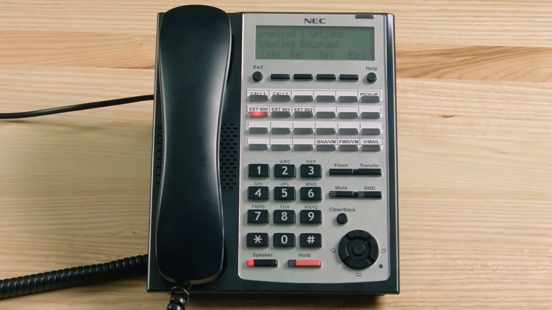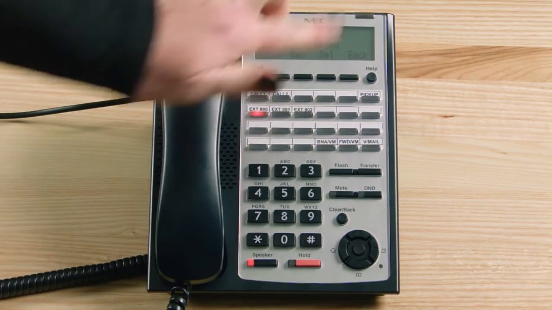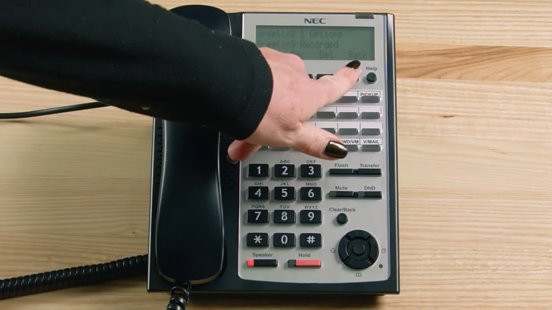Okay, so I've actually recorded a greeting in greeting 1, but if I wanted to re-record one, I would press the soft key corresponding to record, or I could listen to that greeting that I've recorded, or I could delete it. Now let's just go back one step.